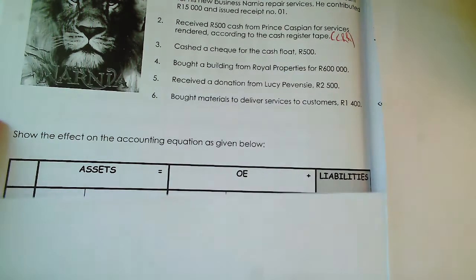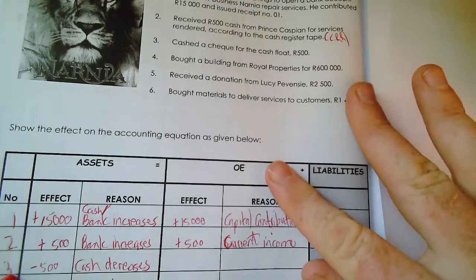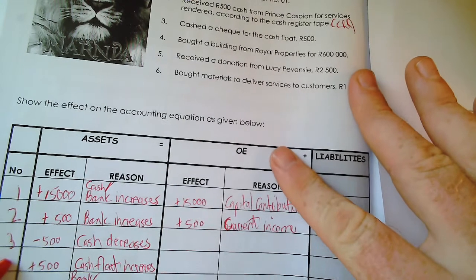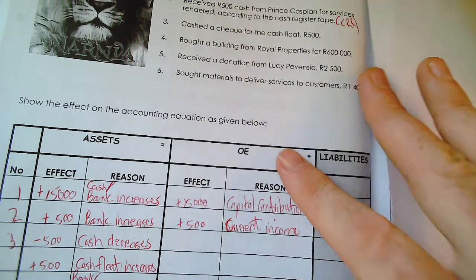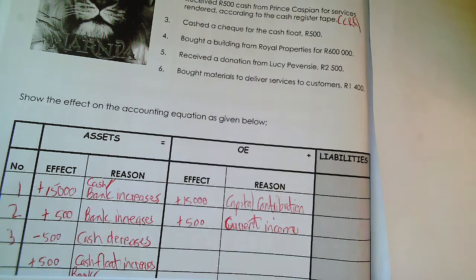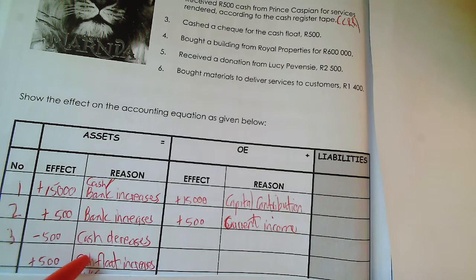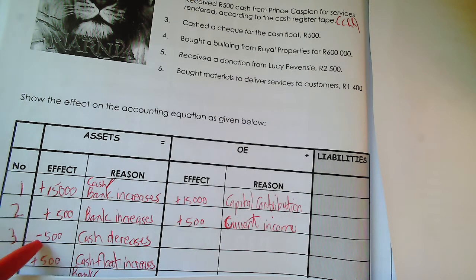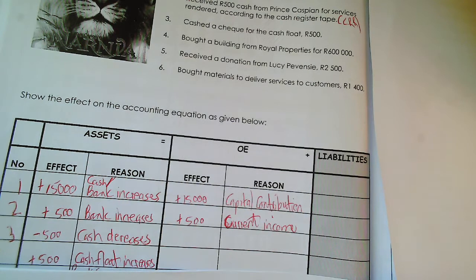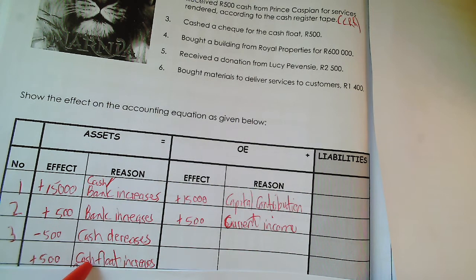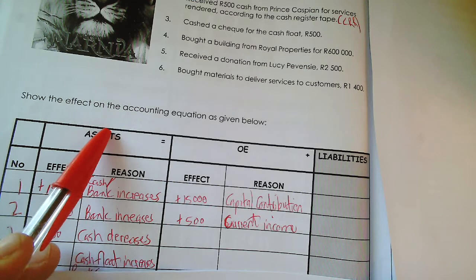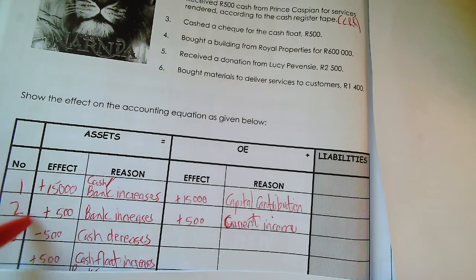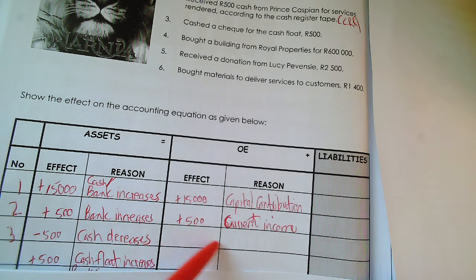So bank or cash decreases with 500 Rand, and your cash float, which is also an asset, increases with 500 Rand. Both of these are under assets. The net effect of these two is 0. 0 is equal to 0 on this side as well.